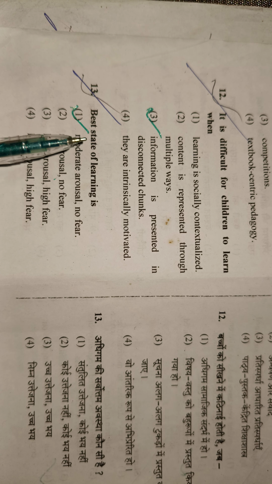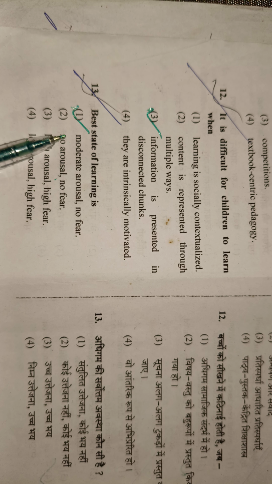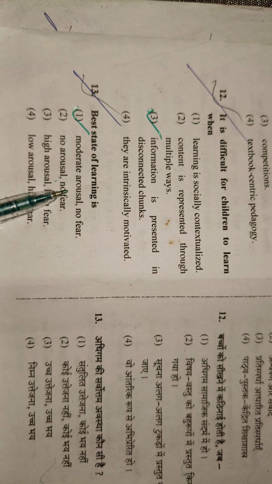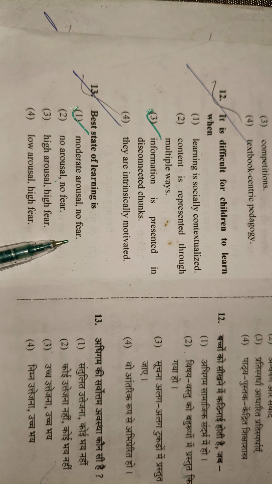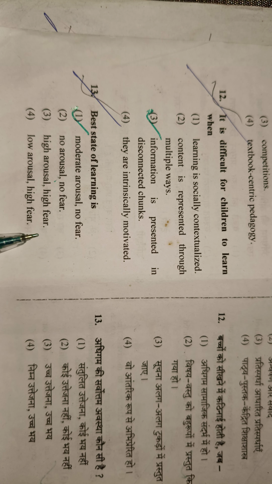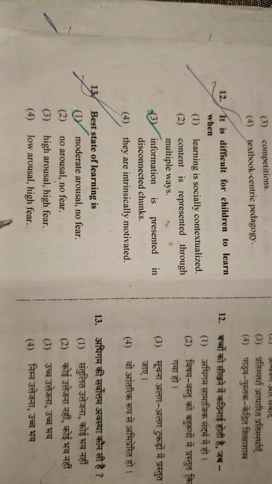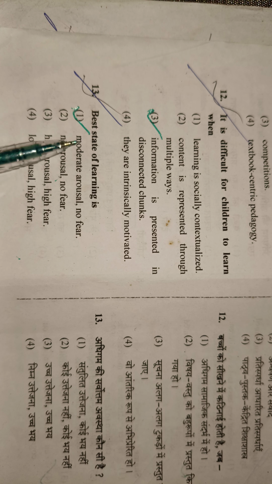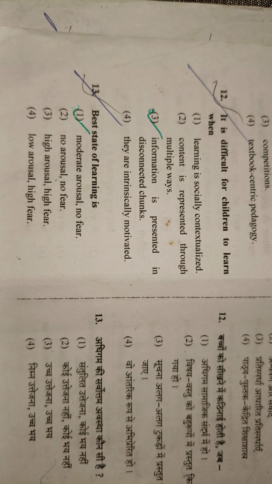Next, best state of learning is. Options: moderate arousal, no fear; no arousal, no fear; high arousal, high fear; low arousal, high fear. The correct option is 1, moderate arousal, no fear.